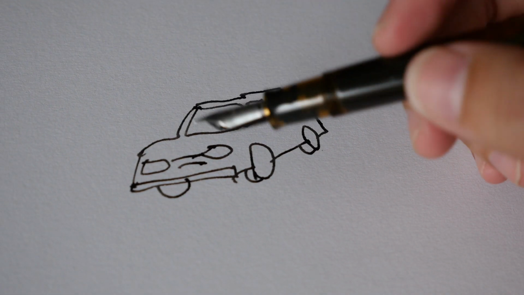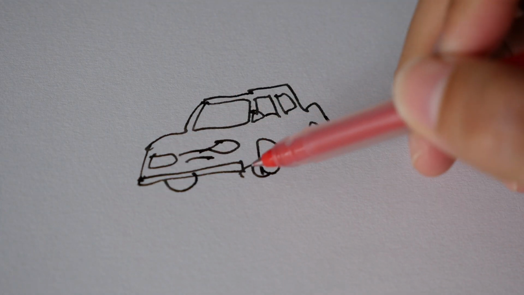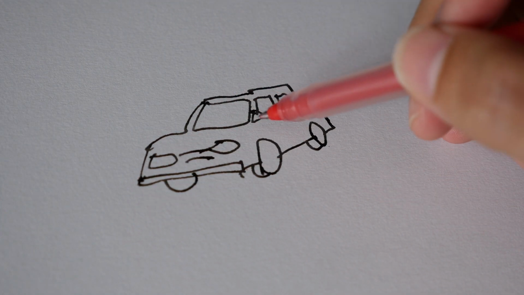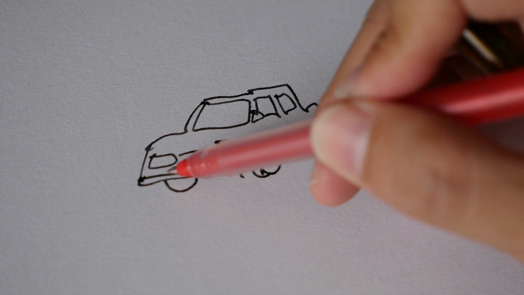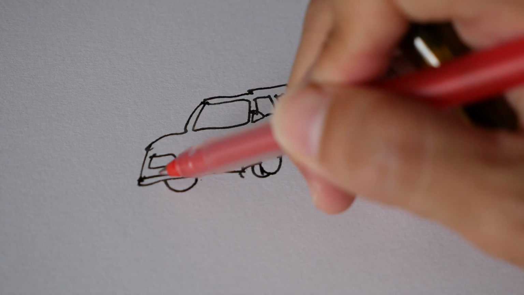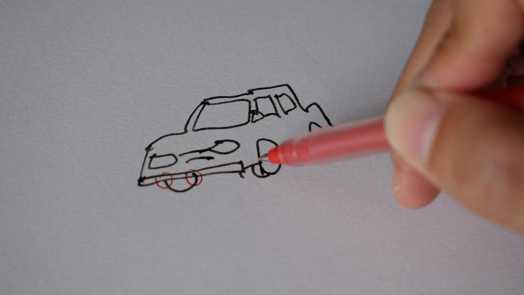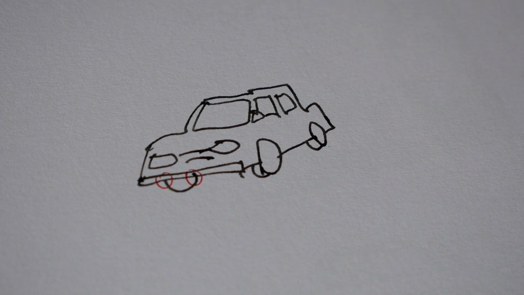For this particular car, the overlapping object would be this bumper here, which overlaps the car body. This bumper also overlaps this wheel that is sort of behind because of these points. And then we have the tire that also appears to be behind the car body.